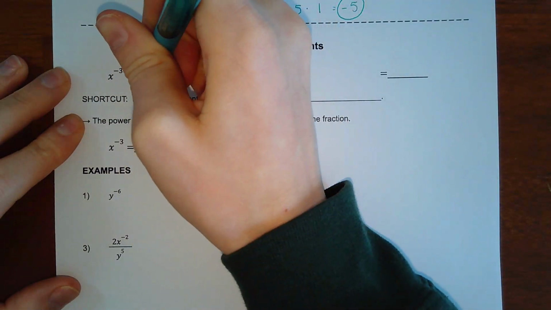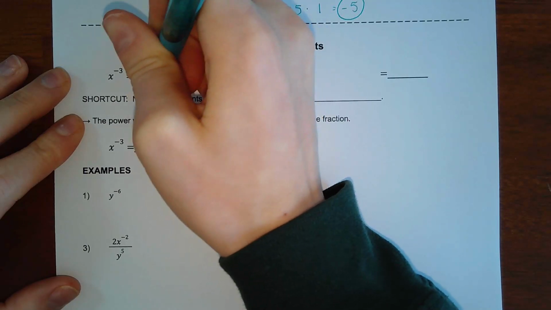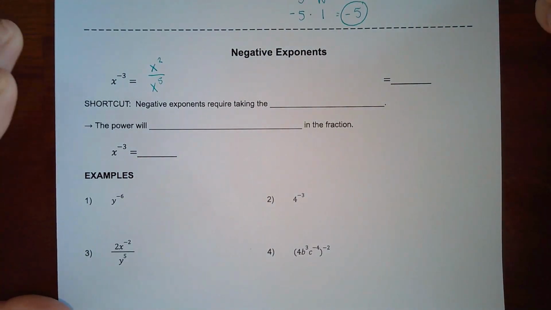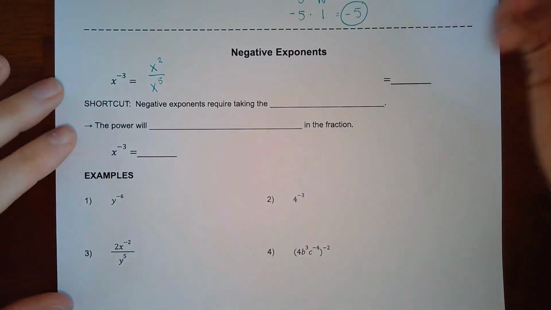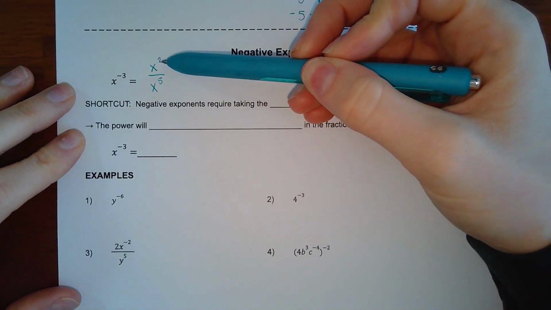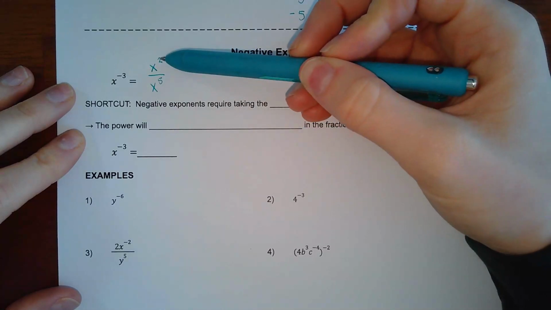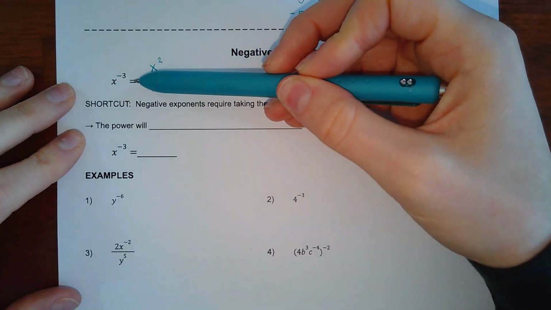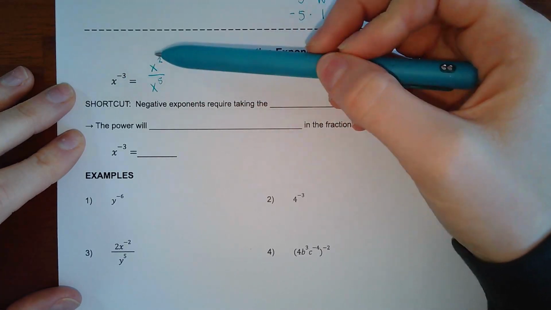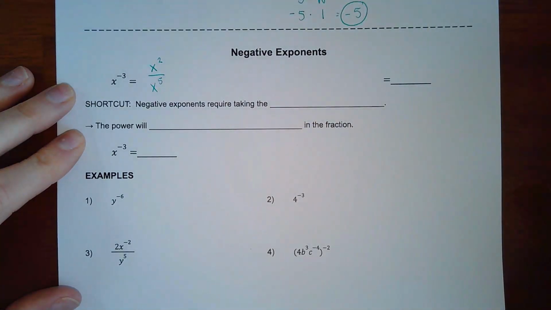And I'm actually going to rewrite this as x squared over x to the 5th. And if we remember our property for dividing, when we're dividing, we subtract our exponents. So if I do 2 minus 5, 2 minus 5 gets us negative 3. So this is in fact equal to x to the negative 3 because 2 minus 5 is negative 3.